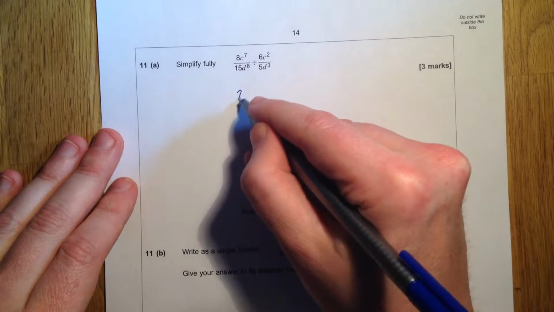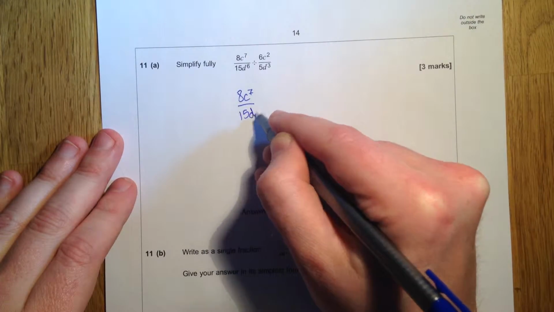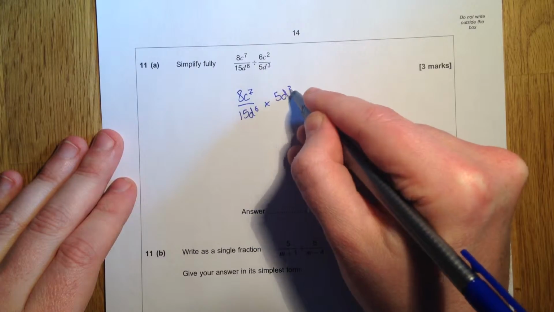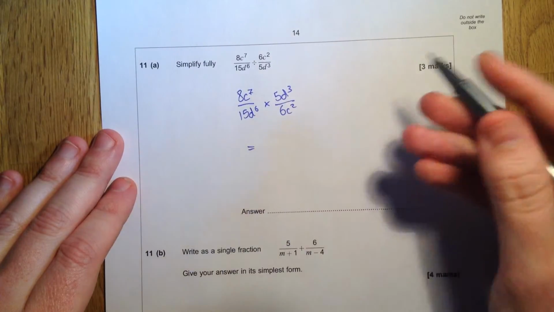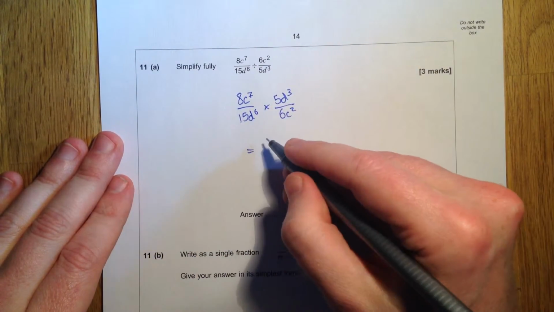So when we're doing these kind of questions, division of fractions, change your divide to a multiply, flip your second fraction, and then we can do some cross multiplication, or you can multiply first. I think I'll show you both ways of doing those.